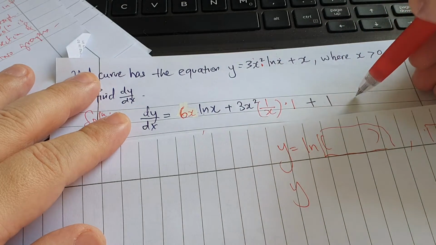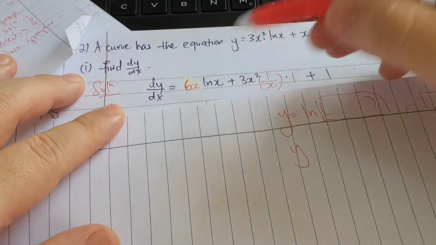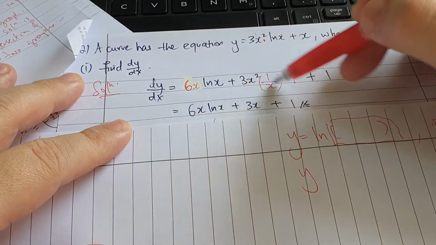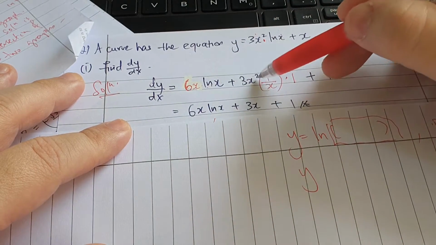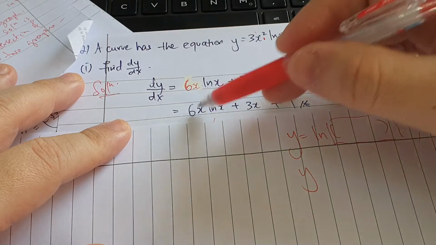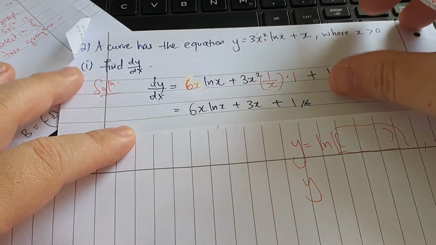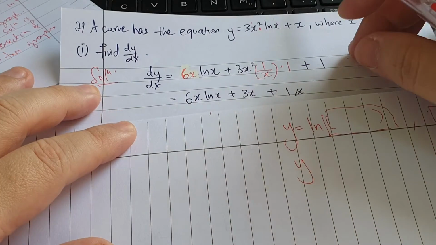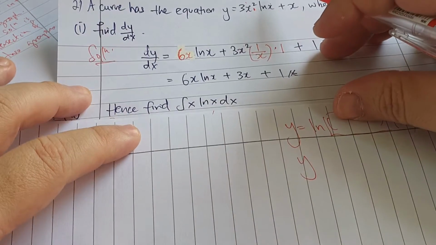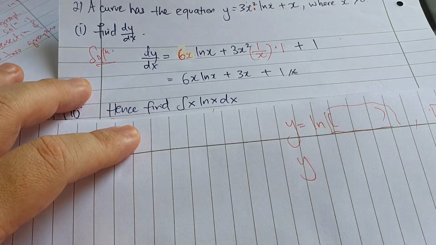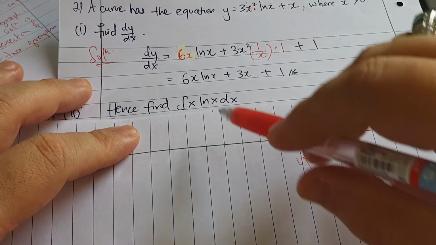This will earn you 1 mark already. Now you move on. This one you cannot do anything, leave it. This one you can simplify, and you must simplify to get this. Now after you have done this, leave it. That's all. It's the simplest form already because there's nothing else to simplify. That's all for the first part. Now they say hence find this. Now you must always be very careful.